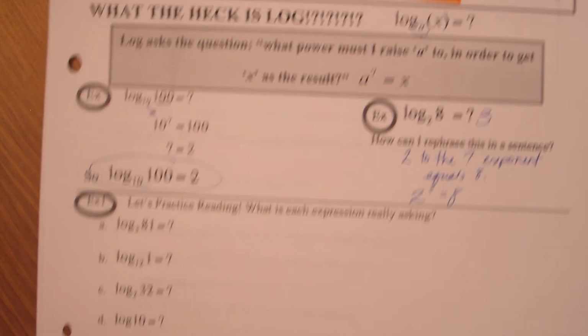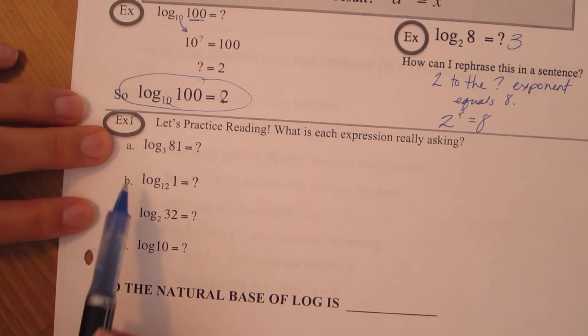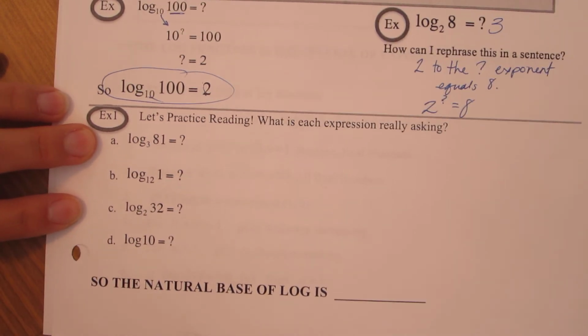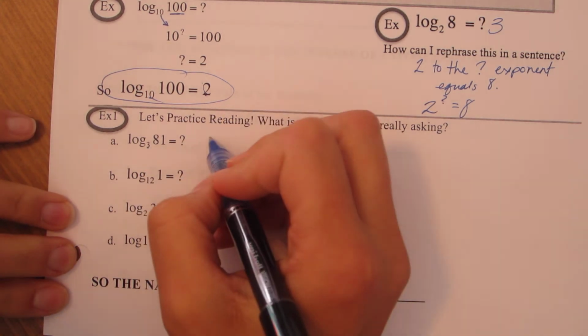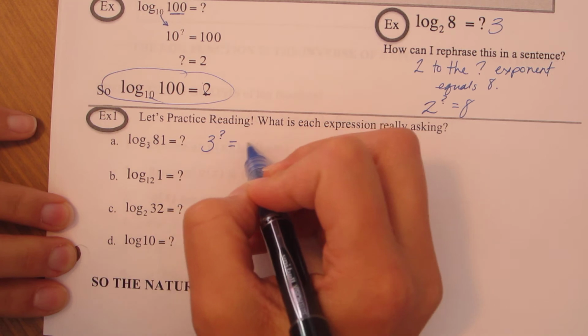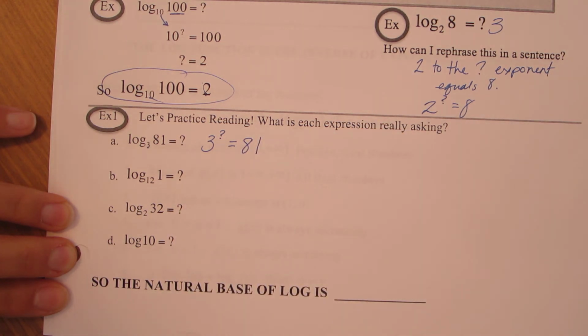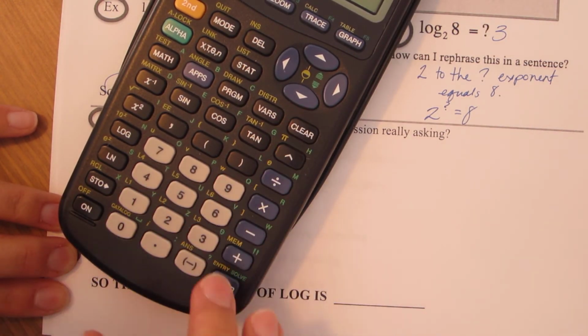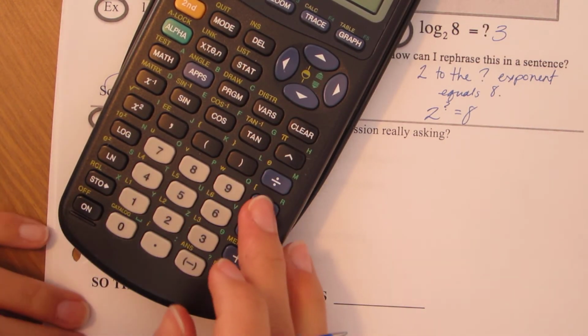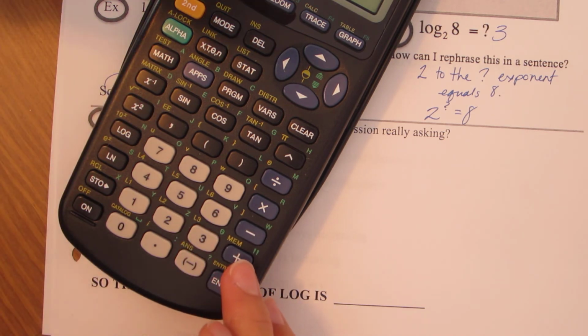So let's practice some more. Example 1, log base 3 of 81. What this is saying is, what exponent does 3 need in order for it to equal 81? 3 to the what equals 81? Well, I know that 3 times 3 is 9, times 3 again, that's 27, times 3 again, that's 81.